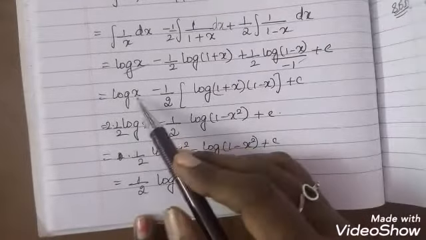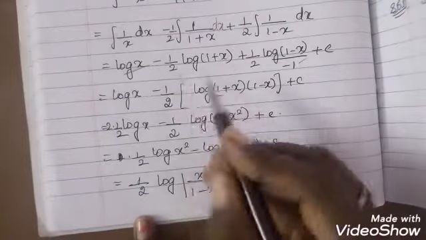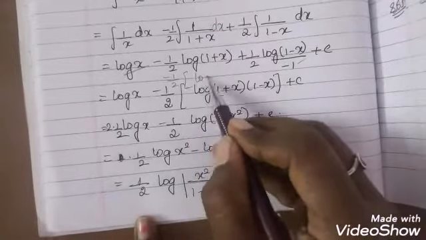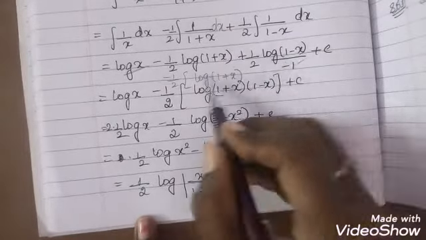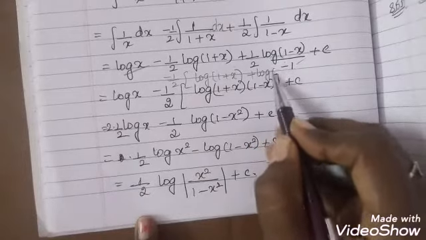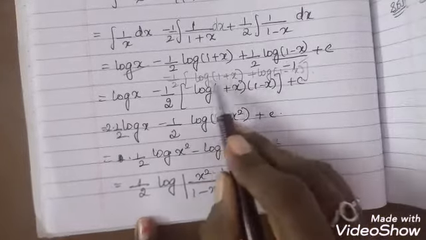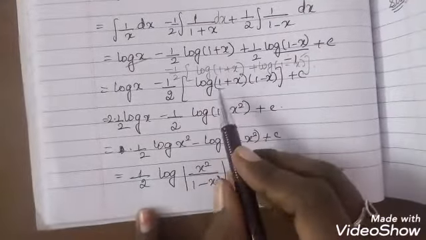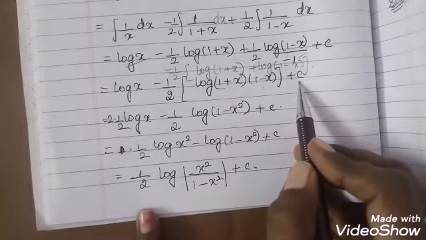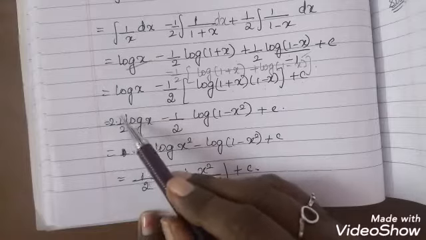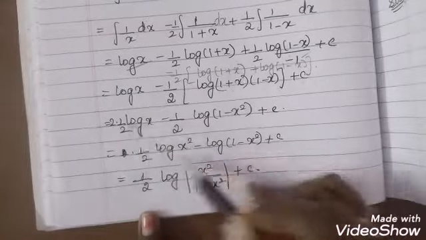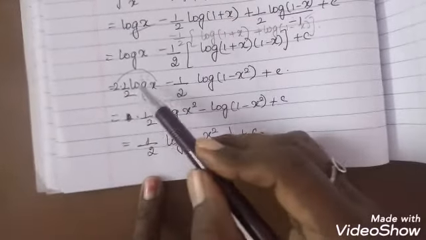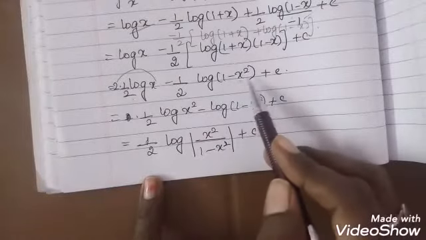Now here it's log x. I can take minus 1 by 2 outside. When I take minus 1 by 2 outside, you're left with log of 1 plus x, and since you have taken the minus sign outside, it becomes plus log of 1 minus x. Now log m plus log n is equal to log of m into n. So I can write this as minus 1 by 2 into log of 1 plus x into 1 minus x plus a constant. Here I multiply and divide by 2 so that I can combine everything. So it's 1 by 2 into log of x squared minus log of 1 minus x squared.